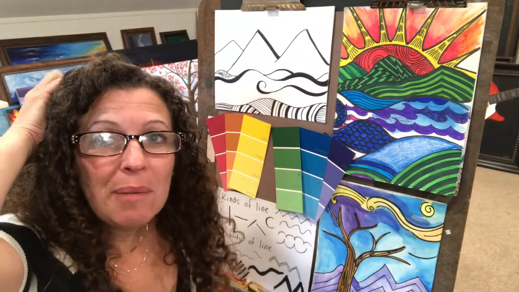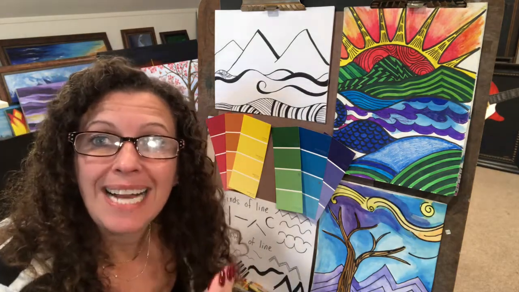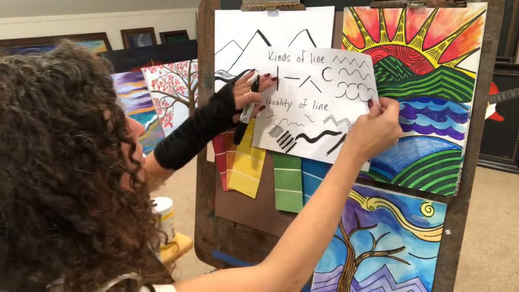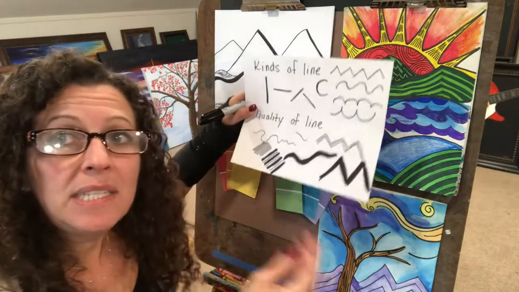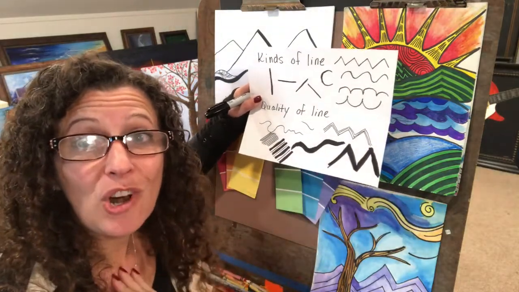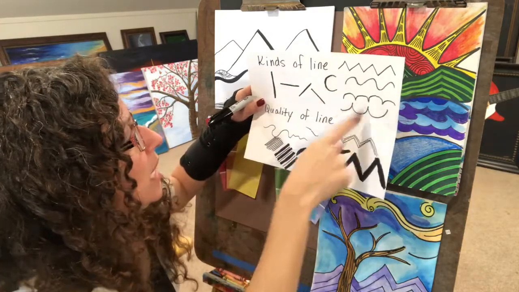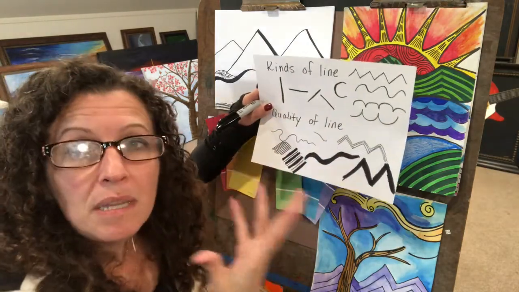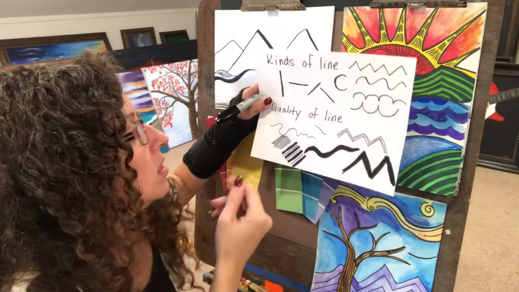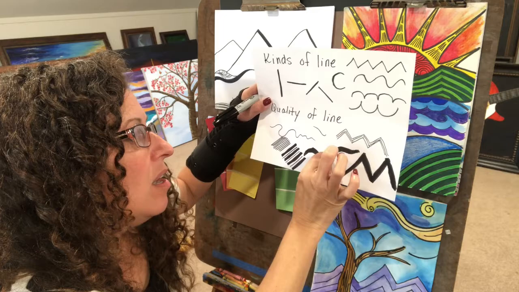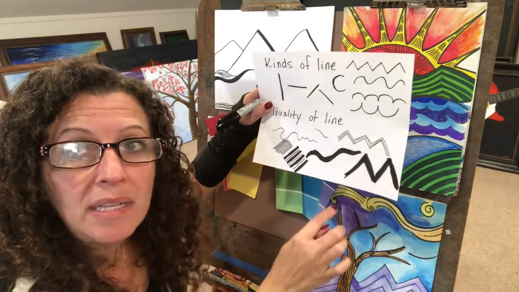We were talking about the quality of line last week, and if you look here, we were talking about different kinds of lines that we as artists use as some of our artist tools to create different feelings and moods. The line quality means how thick or how thin your lines are.